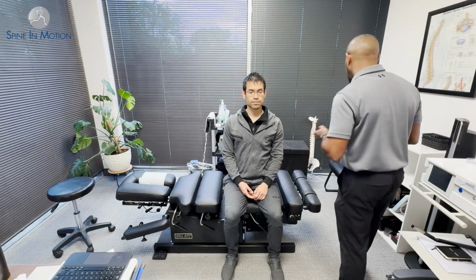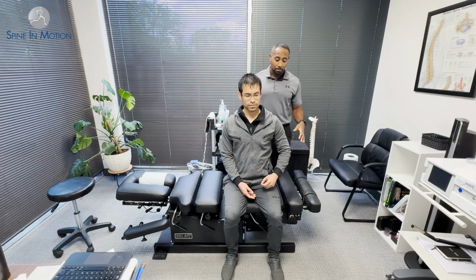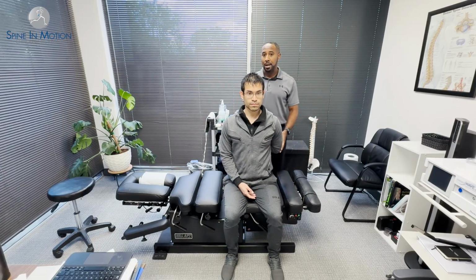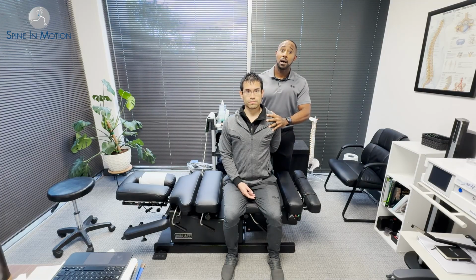Our next test is going to be our internal rotation test. So our patient is going to put their arm behind their back, and we're going to stand behind them, stabilize their shoulder, and try to raise the arm a little bit higher. If raising their arm higher increases pain in the shoulder, this is a positive test for a rotator cuff issue.